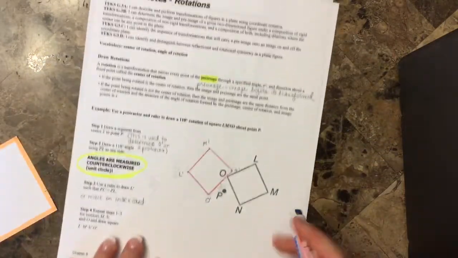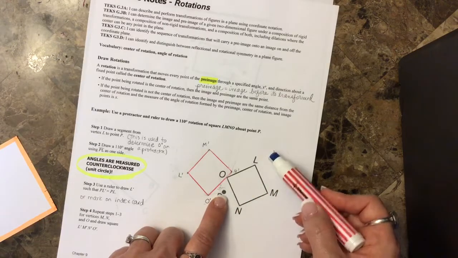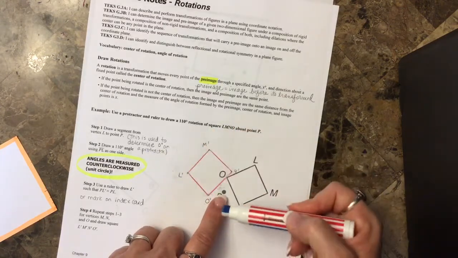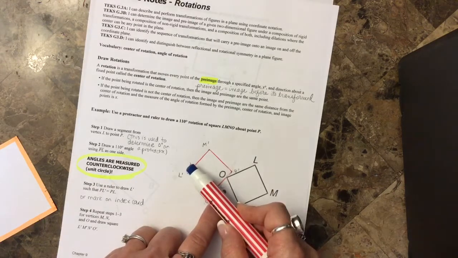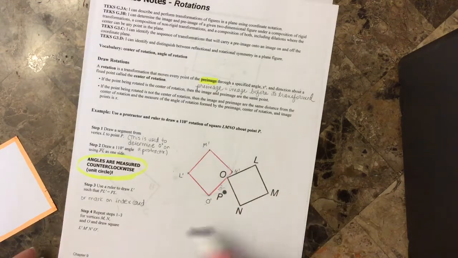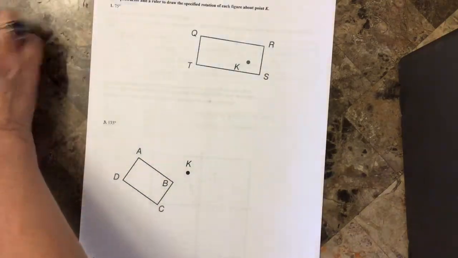So we did that with every single one. We drew a line from P to L. That was our 0, measured 110 degrees, and found the new L prime. Drew a line from P to M, measure 110 degrees counterclockwise, and that's where M is. And then when we were done, we connected the vertices together. So let's do one together.